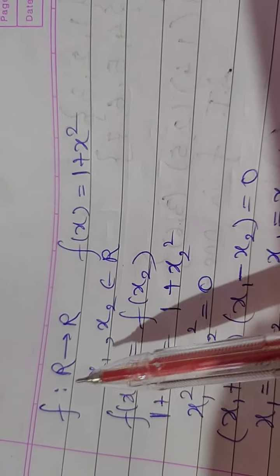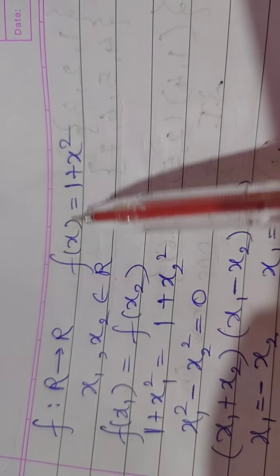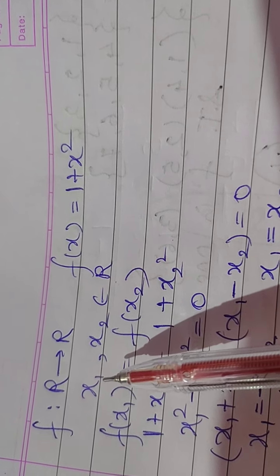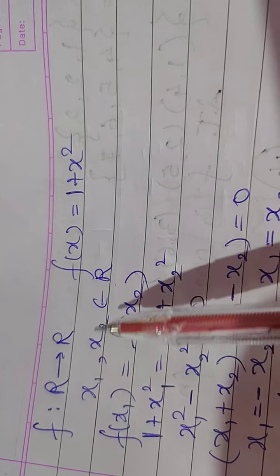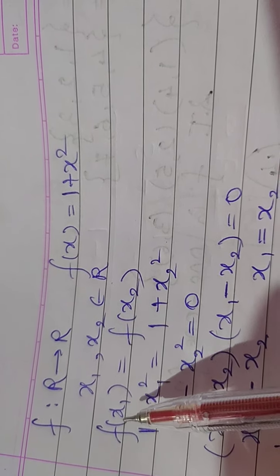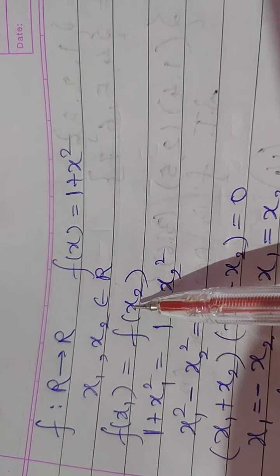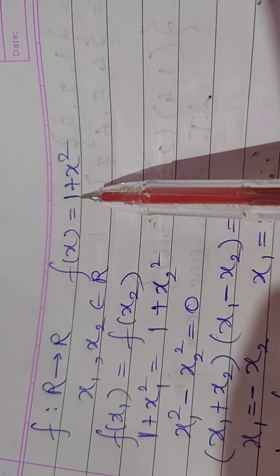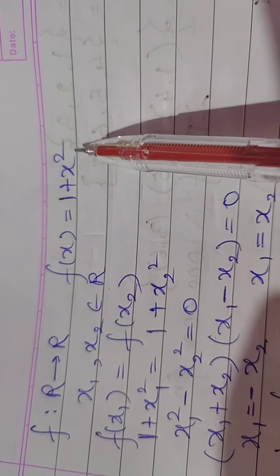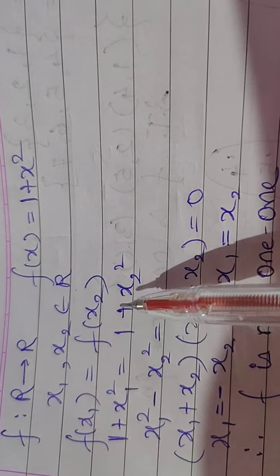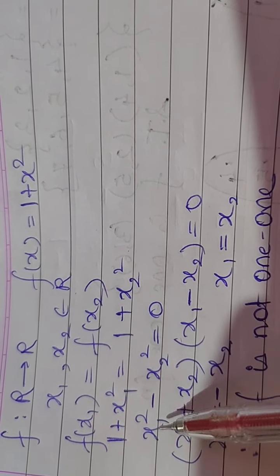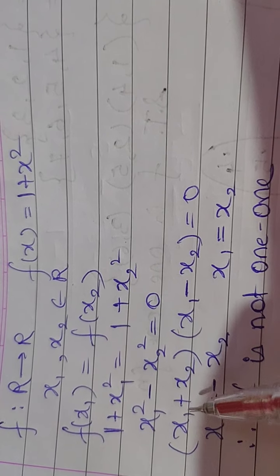In the next question, the function is defined from R to R and f of x is 1 plus x square. Okay, again let us start with f of x1 and f of x2. x1 and x2 belong to R, that is the set of real numbers. Consider f of x1 and f of x2 and equate them. Here f of x1 will be 1 plus x1 square and f of x2 will be 1 plus x2 square. So 1 plus x1 square equal to 1 plus x2 square. Cancelling 1 from both the sides, we get x1 square minus x2 square equal to 0.